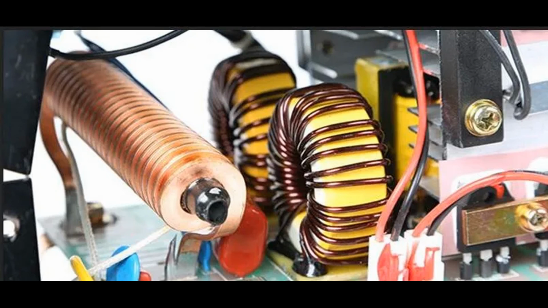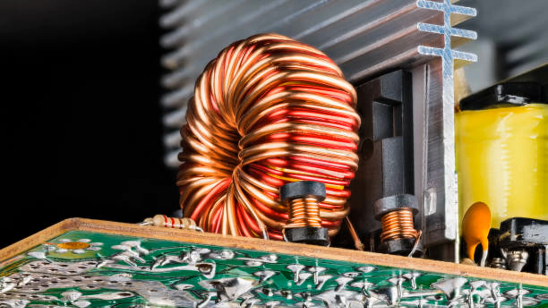In summary, magnetic flux concentration is crucial in enhancing the performance of inductors. Ferrite cores improve this concentration by providing a high permeability path for the magnetic field, leading to higher inductance, better efficiency, and improved performance in various electronic applications.